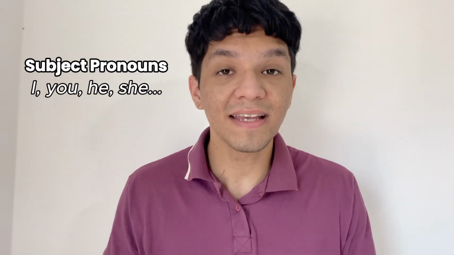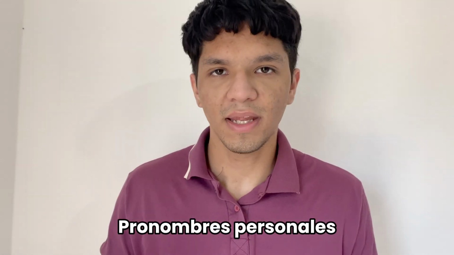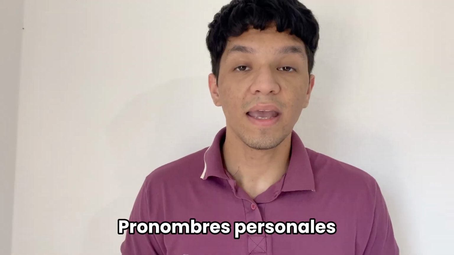In Spanish, we have the same subject pronouns as in English, which are 7, but there are some differences. We not only have 7, we have even more. We classify them or we label them depending on their gender, and we also have the formal version of some of these subject pronouns that you can also know as pronombres personales. In this video, I will teach you all about this. So if you are ready and you want to learn Spanish, let's start.